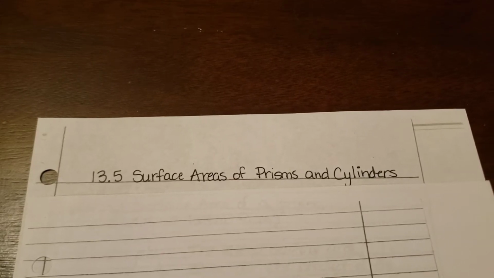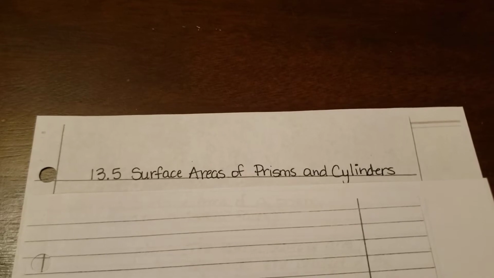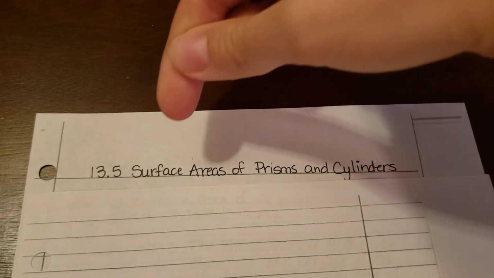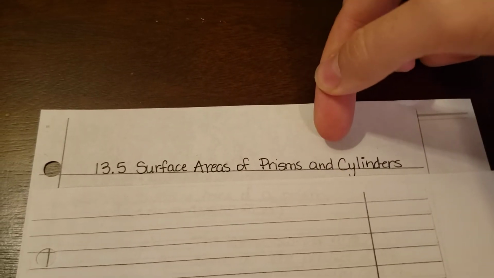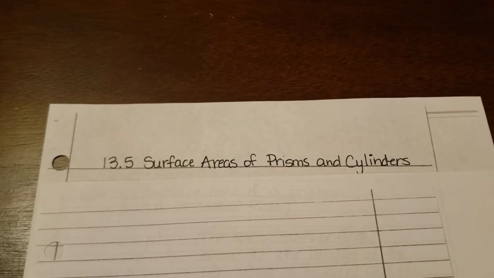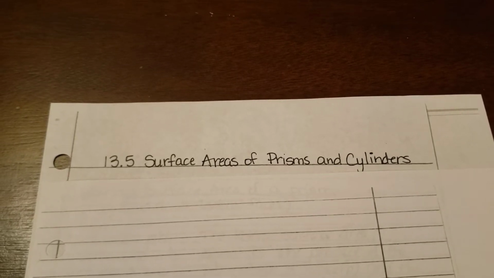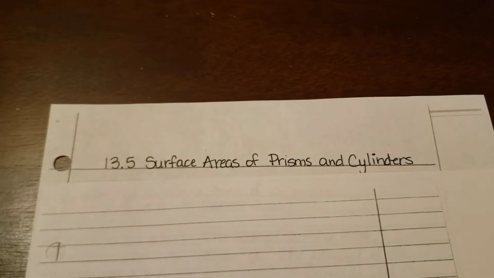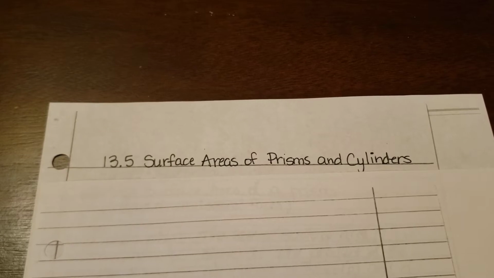Hello, Pre-Algebra. Today, not gonna lie, we've got kind of a doozy. Today we're talking about surface area of prisms and cylinders. Now, the reason why this is a little bit difficult is because it involves 3D objects. So I've got this one just as an example. We'll go over that in just a second.